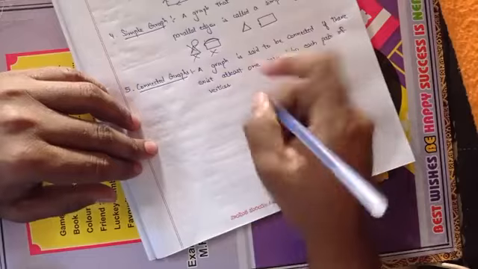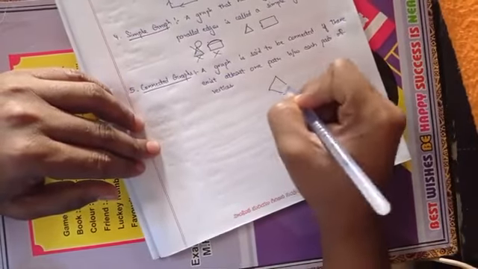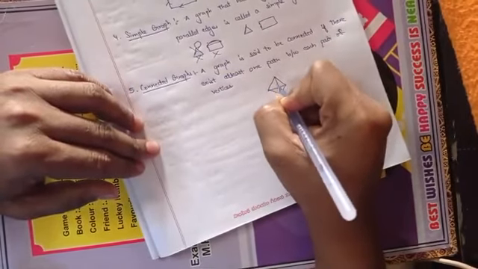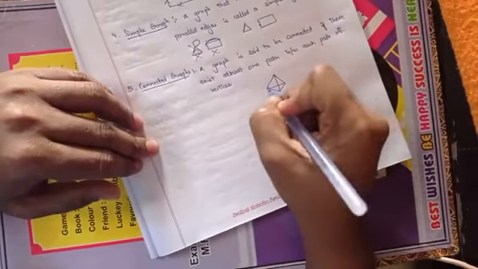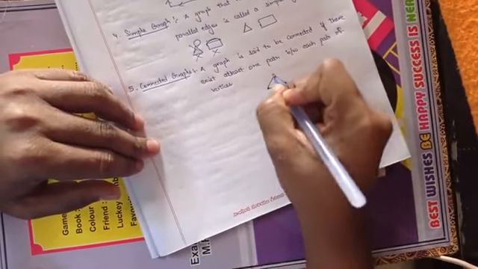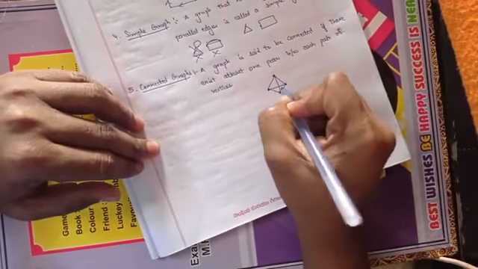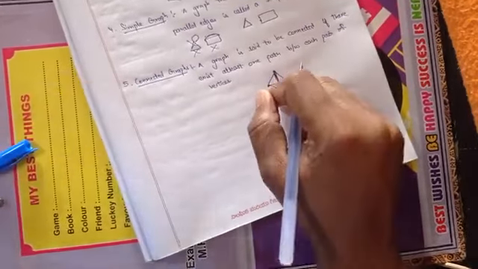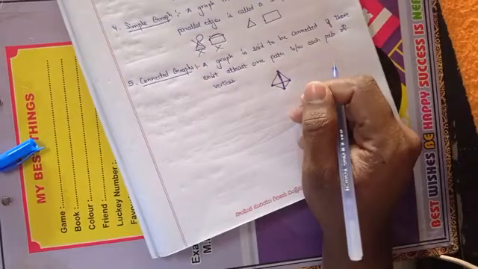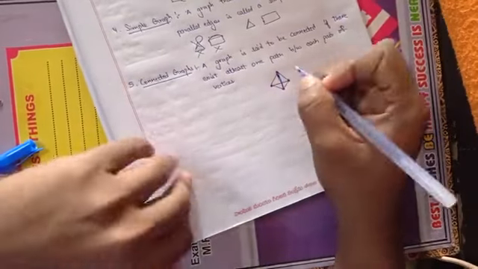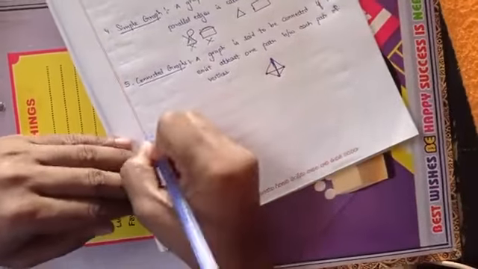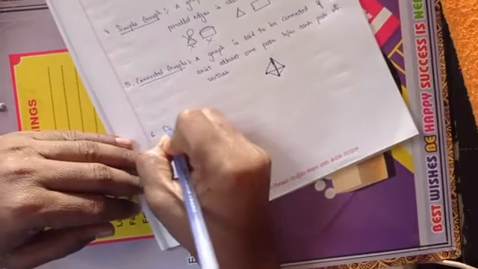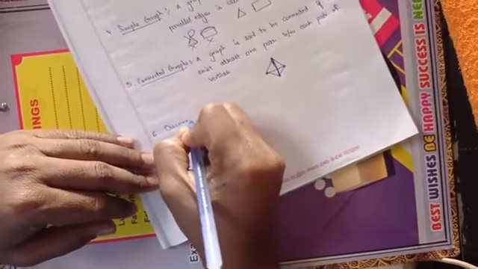It's called a connected graph. So let us take one diagram, a rhombus. In this graph, we can find that each and every vertex has at least one path to connect to each vertex. So this is one connected graph. Let us move to the last graph, the disconnected graph.